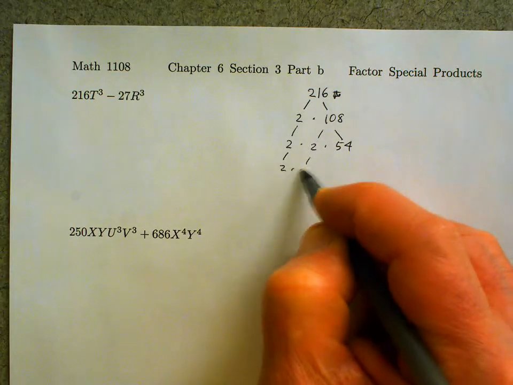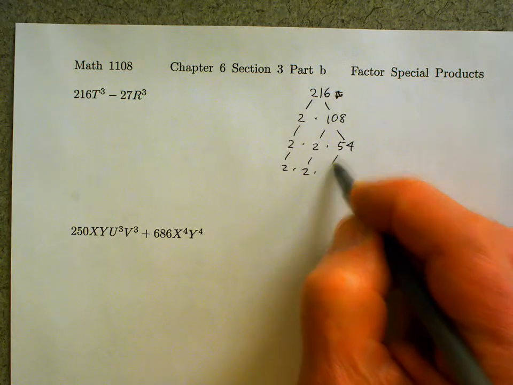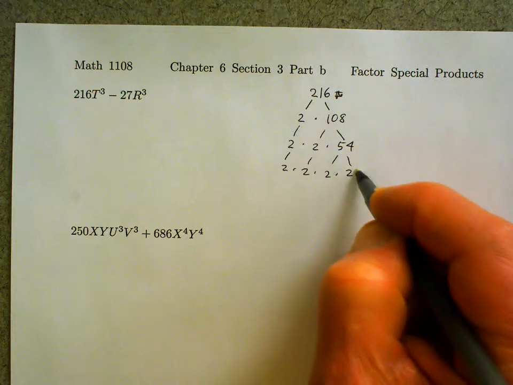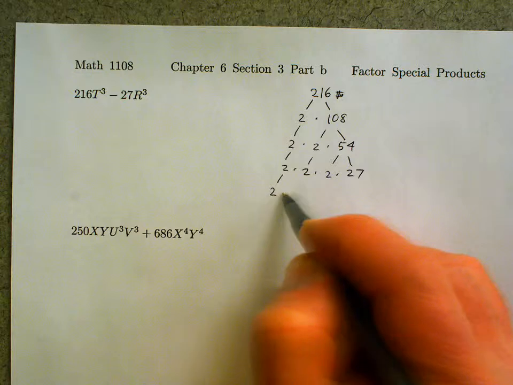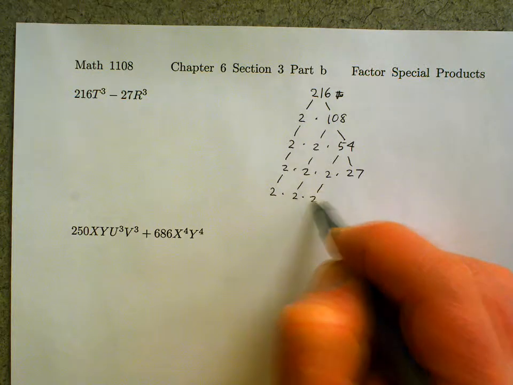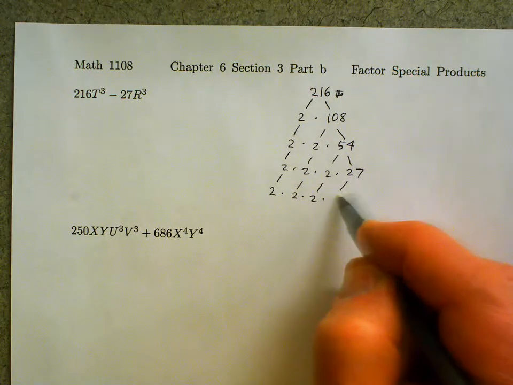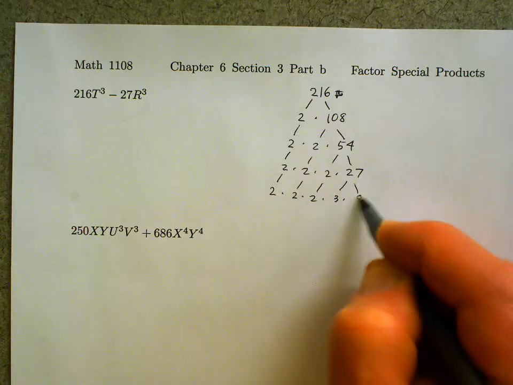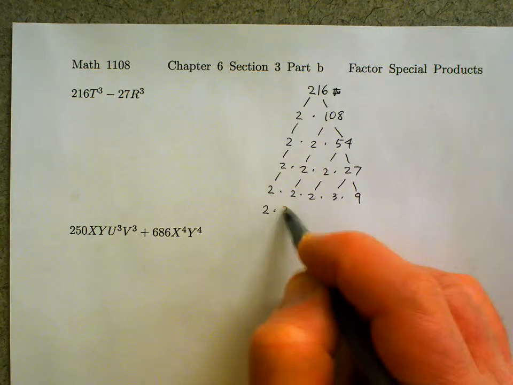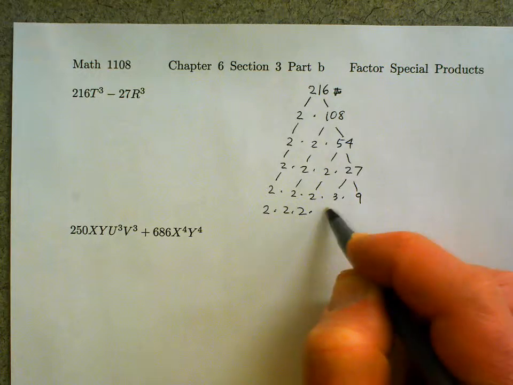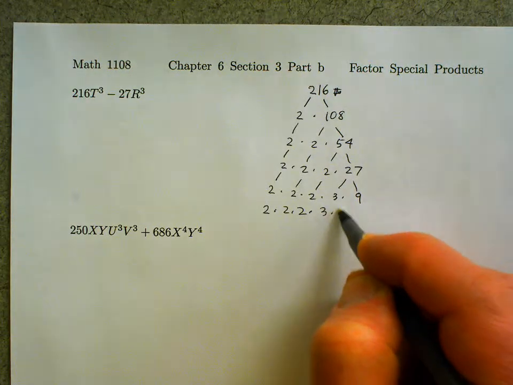And 54 is 2 times 27. 27 is 3 times 9. And so the complete factorization is 2 times 2 times 2 times 3 times 3 times 3.